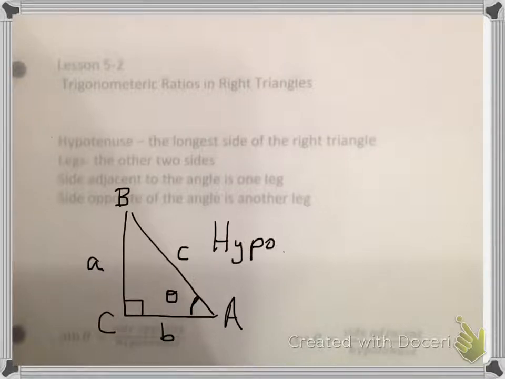Hypotenuse. The side adjacent to the angle theta is going to be B. So this is going to be C. Adjacent means next to, and that would be side B. And then the side opposite of the angle is going to be A.